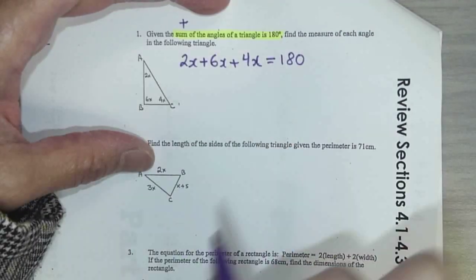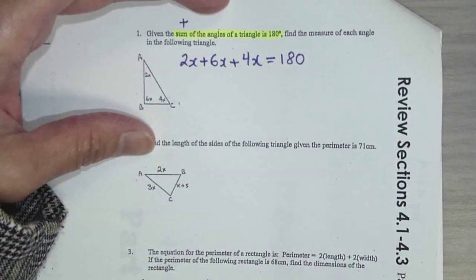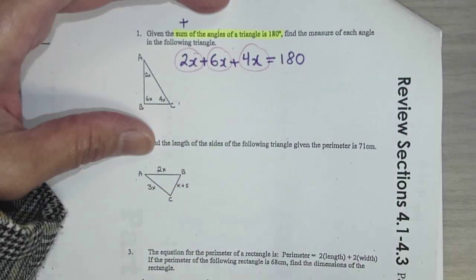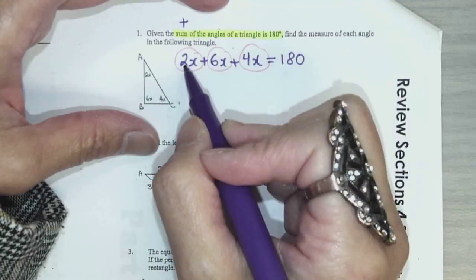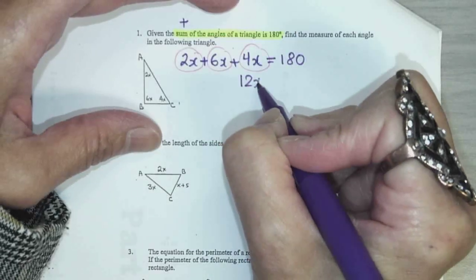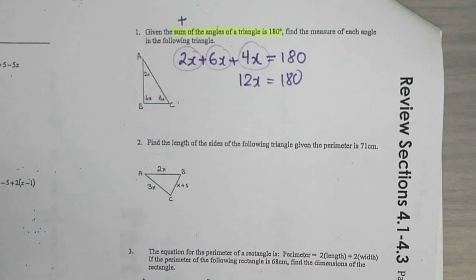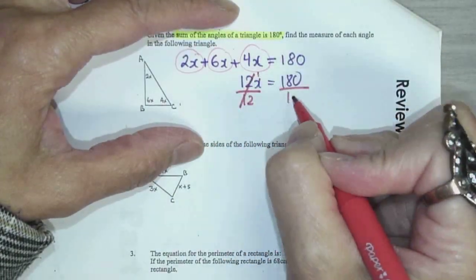Okay, I'm going to take off the degrees, and I'll just put the degrees on at the end. So all of the variables are on one side already. Look, 1, 2, and there's nothing without a variable. No terms without a variable. So I can keep that on one side. 6 plus 4 plus 2. 2 plus 6 is 8, and that's 12. So it'll be 12 x's equals 180, and then we're going to divide both sides by whatever's exactly in front of the x, to make that 1.